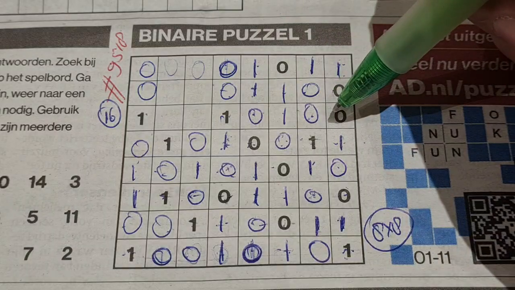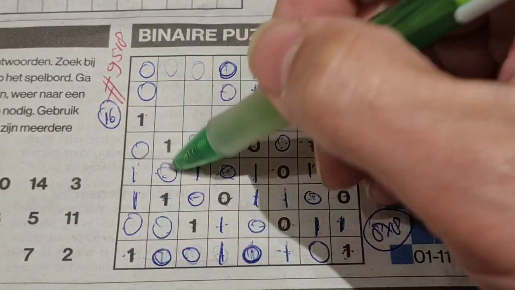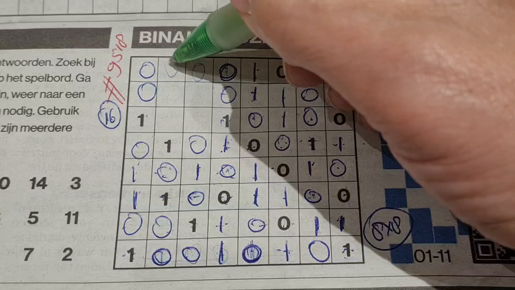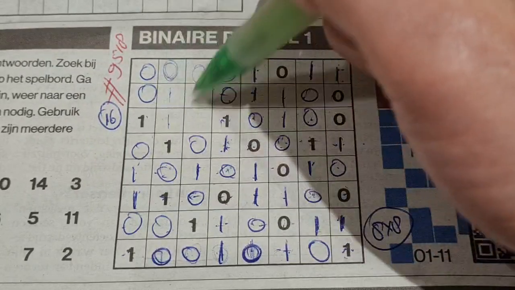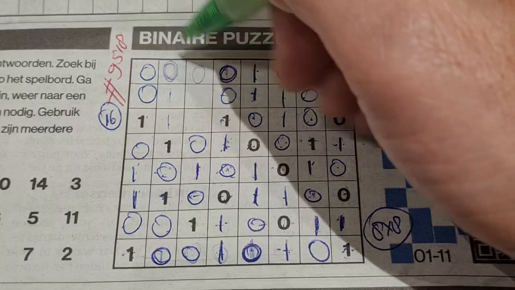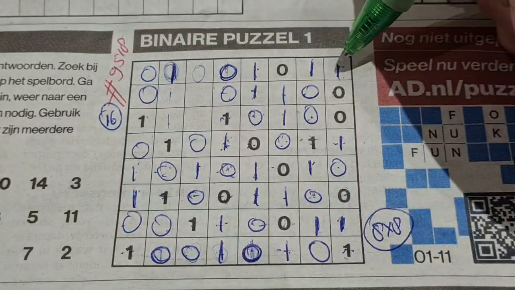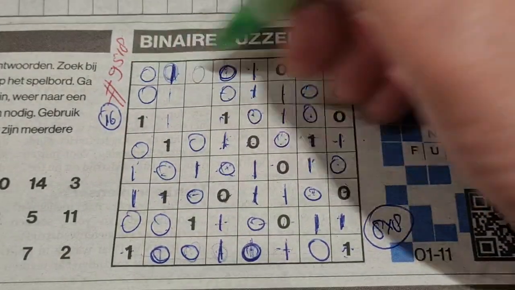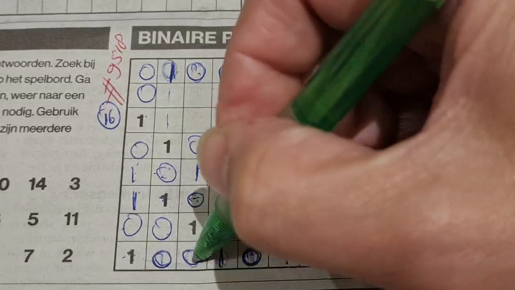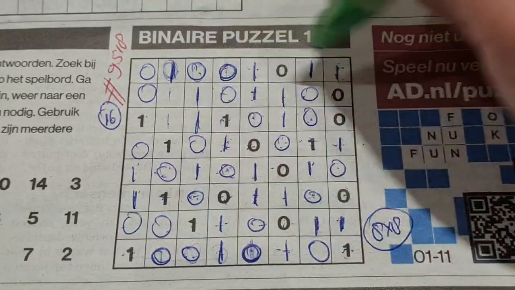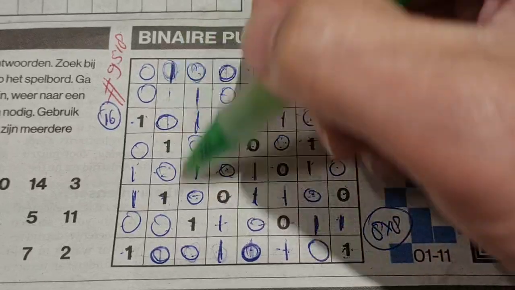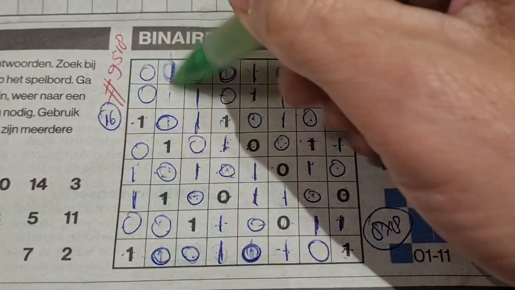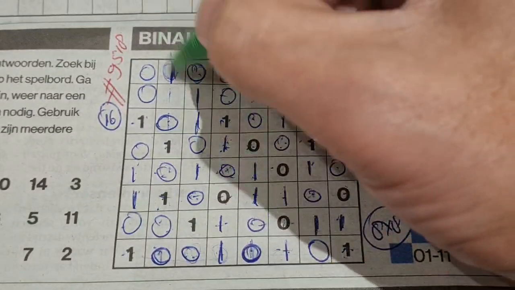We have here 3 O's. If I place number 4 here, then we have 3 ones in a row in this column. Not allowed, one of the rules, so this can be no. This should be a 1. 1, 2, 3, 4 ones, so the rest are O's. 1, 2, 3, 4 O's, so the rest are ones. Here we have 4 ones, so the rest are O's. And in the last column we have here 4 O's, so the rest are ones.